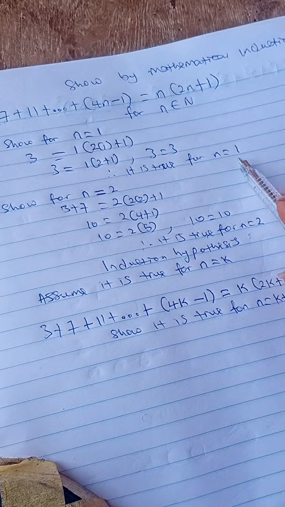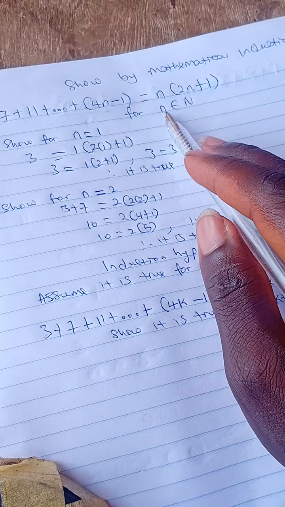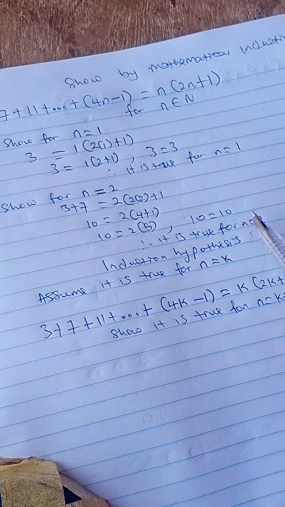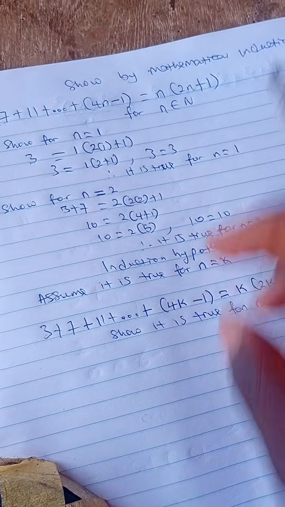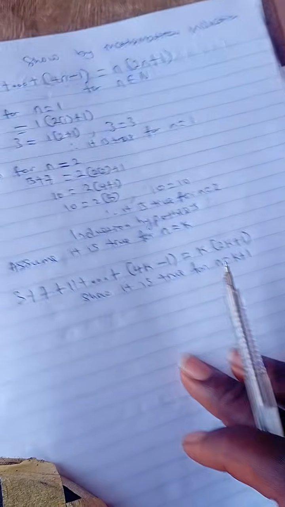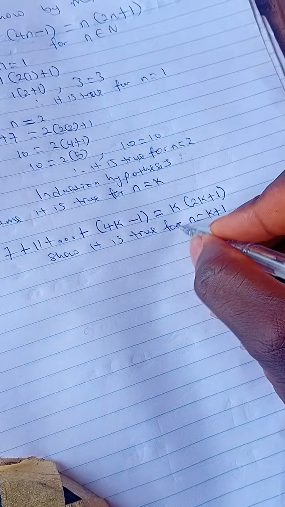That means you are starting with 2. If your condition is n greater than or equal to 5, you are starting with 5. So once you've done the 5, you move to k, then you move to k plus 1. Do you get? Don't worry. So show it is true for n equals k plus 1.